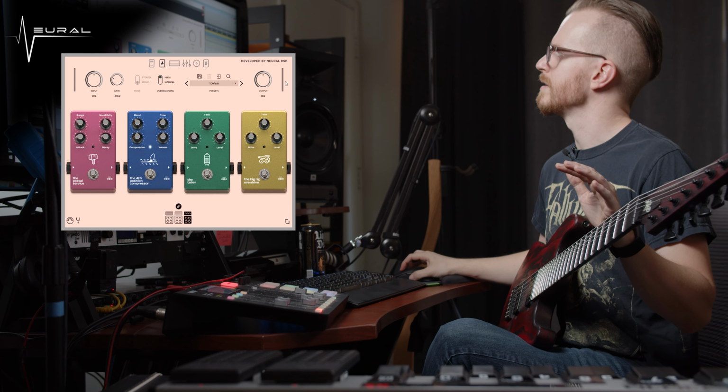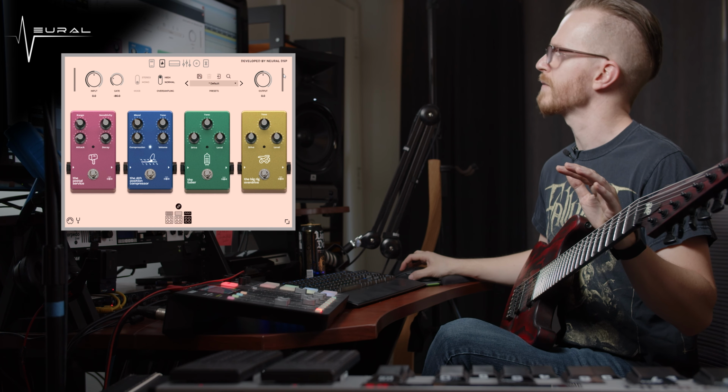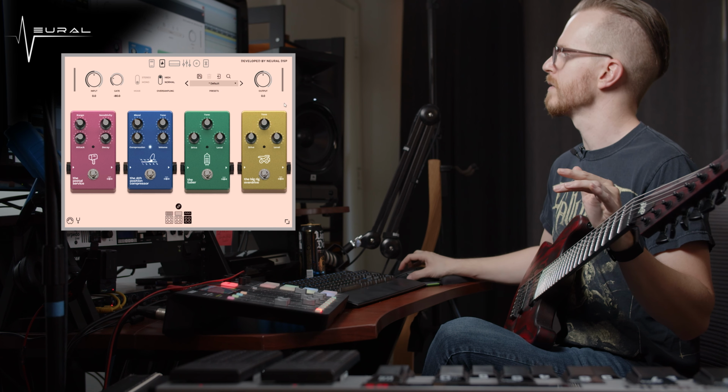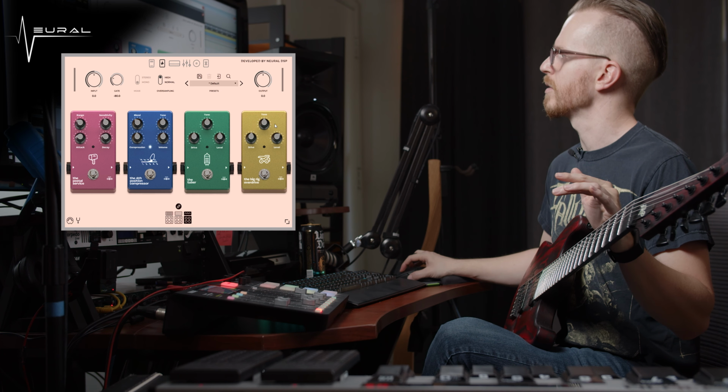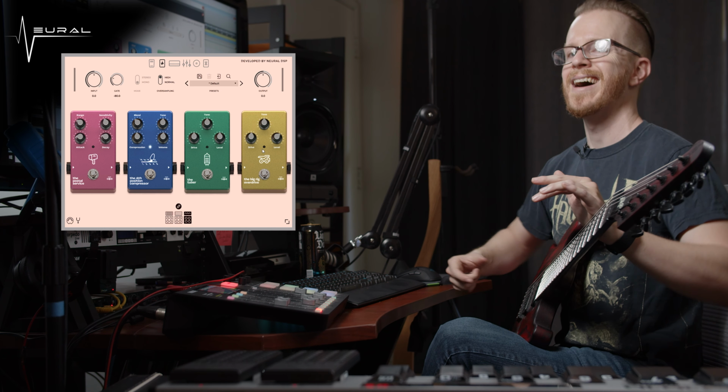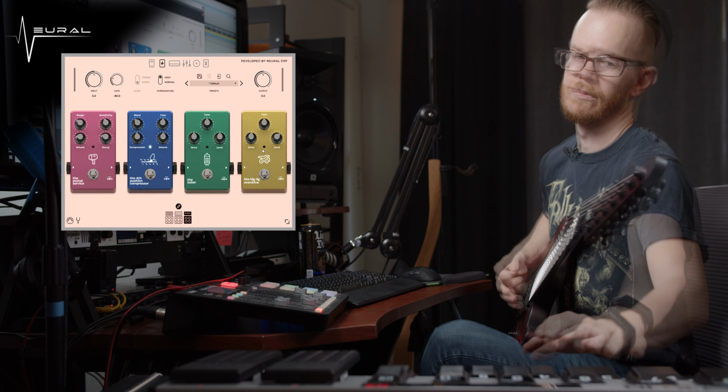So you can see that on the output meter, I have plenty of headroom to make sure. So even if I wanted to boost the level out of, say, the Big Rig overdrive, I have the headroom to do so.